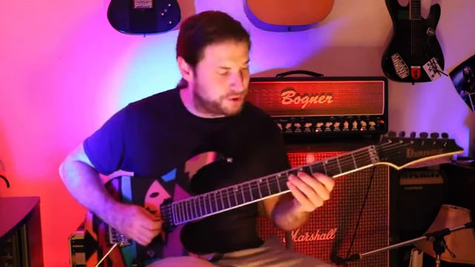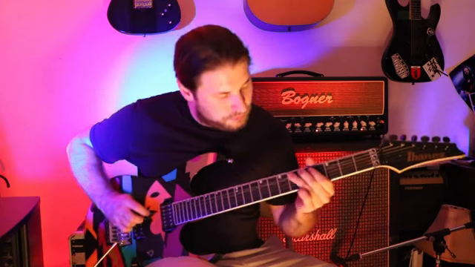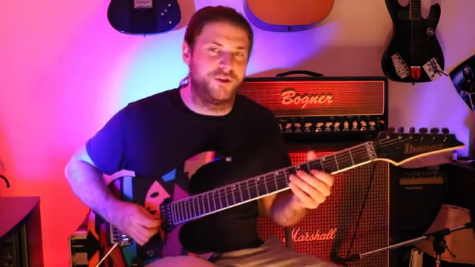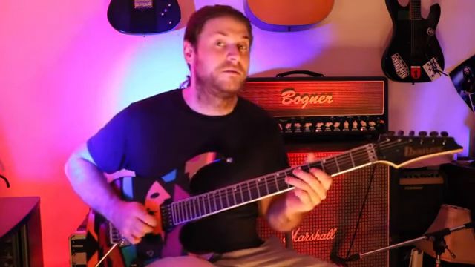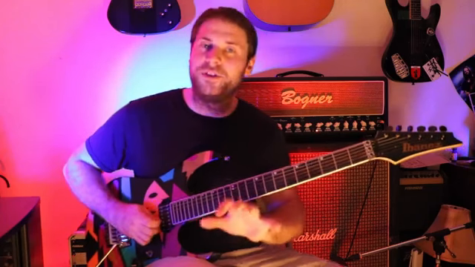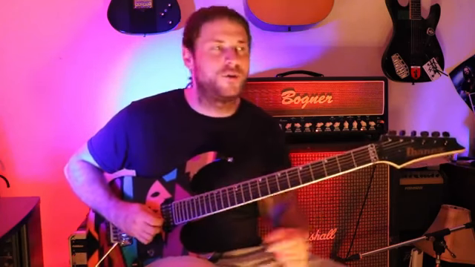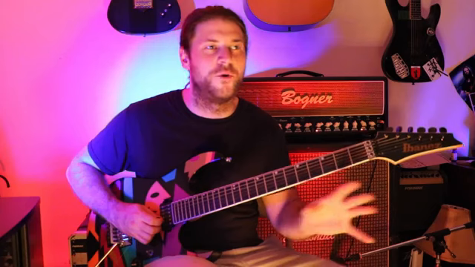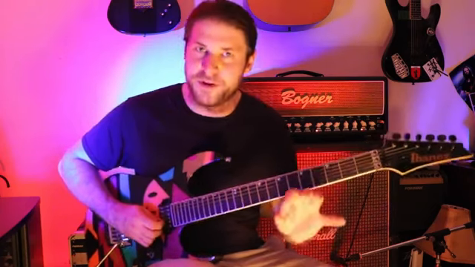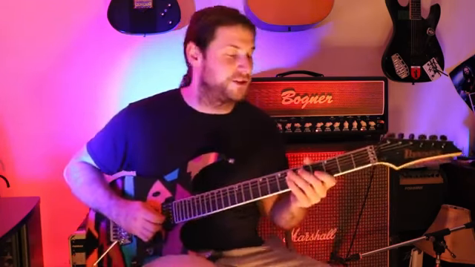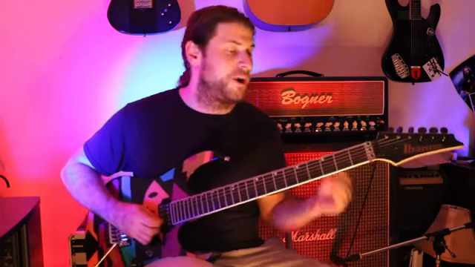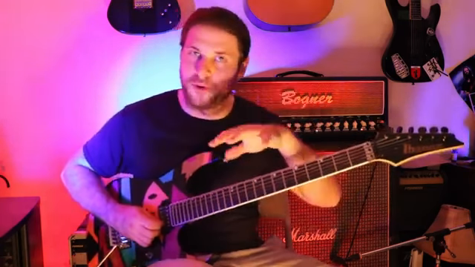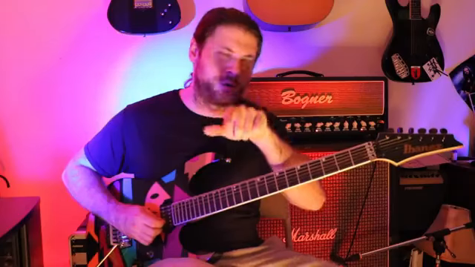And especially this part too. So this actually reminds me of a C sharp minor thing. But it's actually in the key of F sharp. Now you can do that. You can play different scales on top of chords that aren't named the same thing and still make it work. So in this case, a C sharp minor scale would actually equal the F sharp Dorian scale. So keep that in mind when you're trying to create a solo.